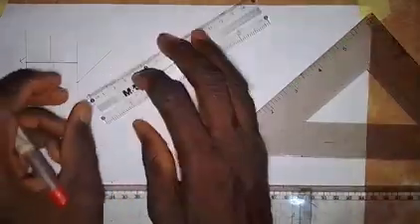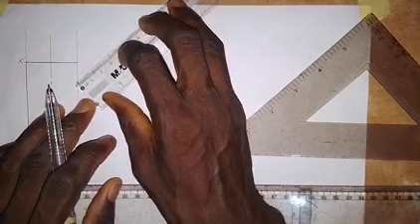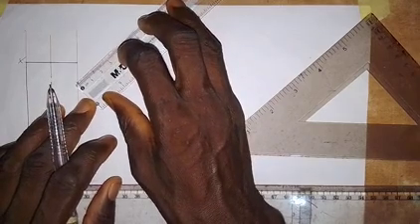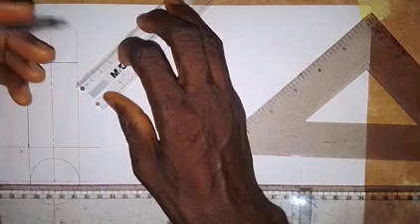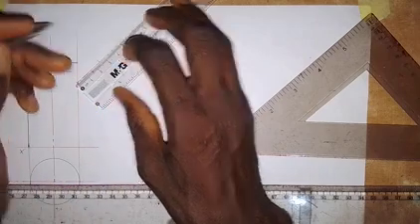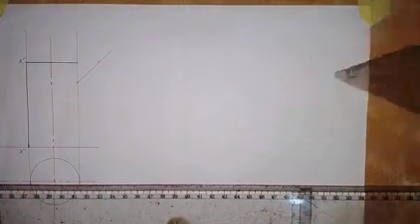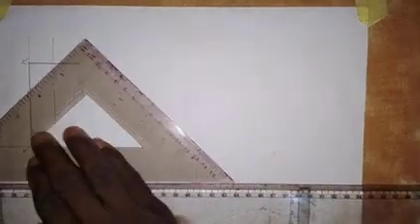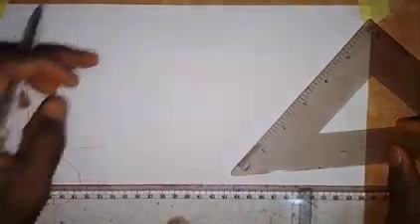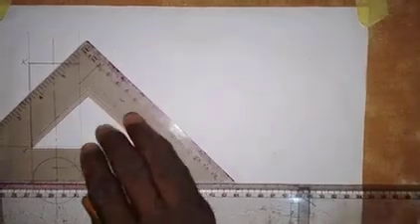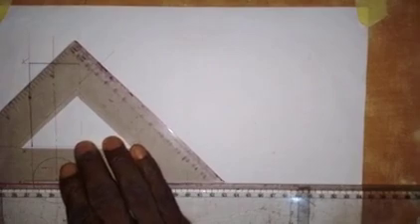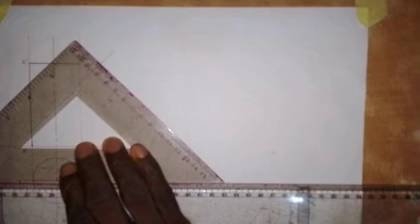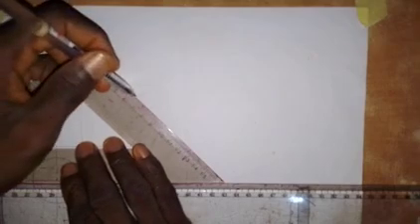For that length, I'll just make it 25 millimeters. So this is 25 millimeters here. So I just took the measurement. Then with our 45 degrees set square, we are to draw a perpendicular line to this line. So to this line we have to draw a line that will be at a right angle to it. We need to make use of 45 degrees because the line is inclined at an angle 45 degrees to the horizontal. So 45 plus 45 will give us 90. So we draw this line in this direction.